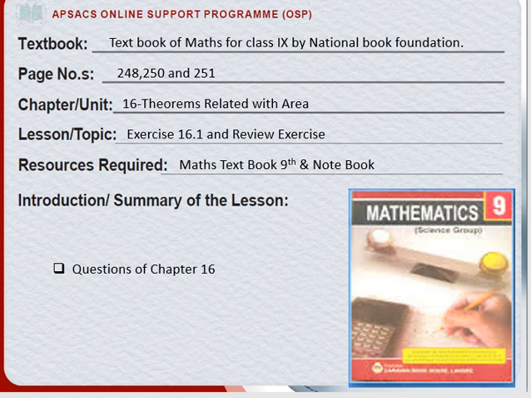As we know, the book we are using here is the maths book for class 9 by the National Book Foundation. The pages we are discussing are 248, 250 and 251. Chapter number 16, and the title of our chapter is Theorems Related with Area. Today's topic is exercise 16.1 and the review exercise. Resources you require are a maths textbook and a notebook.